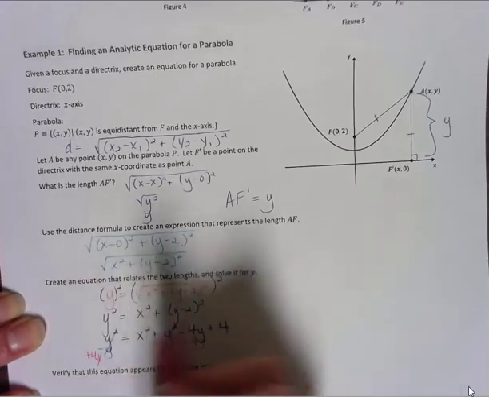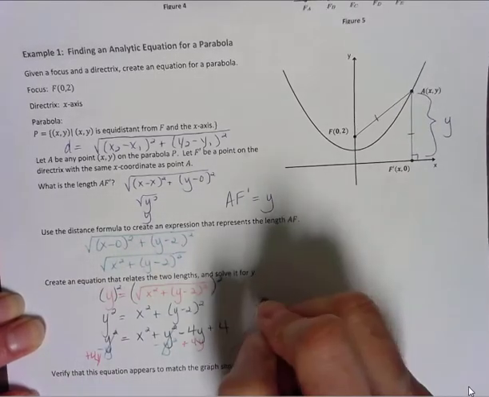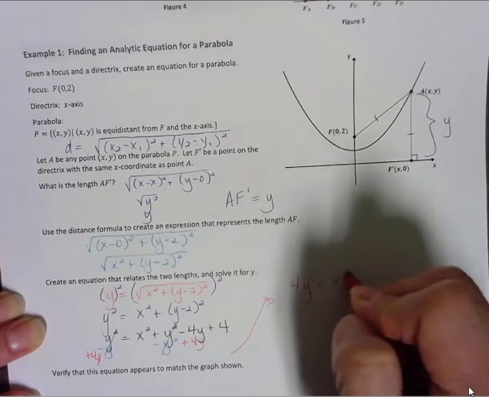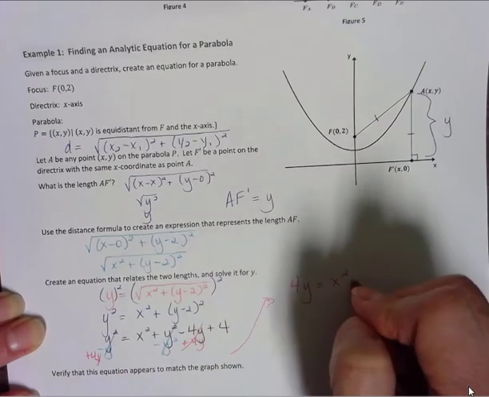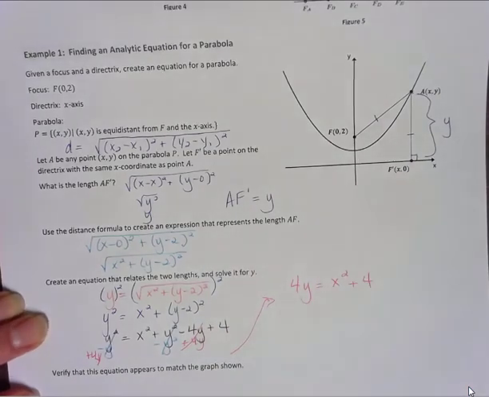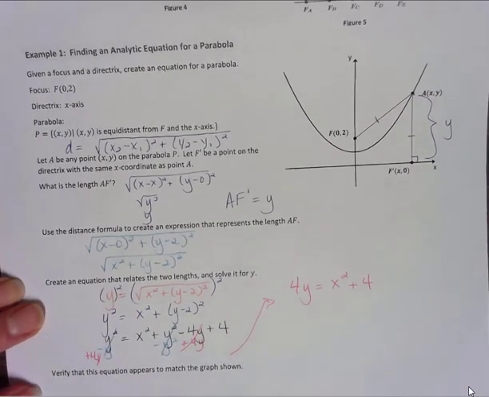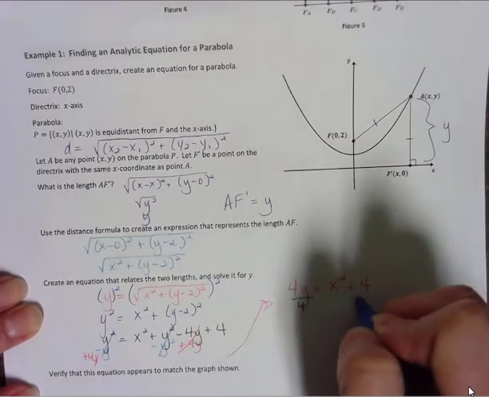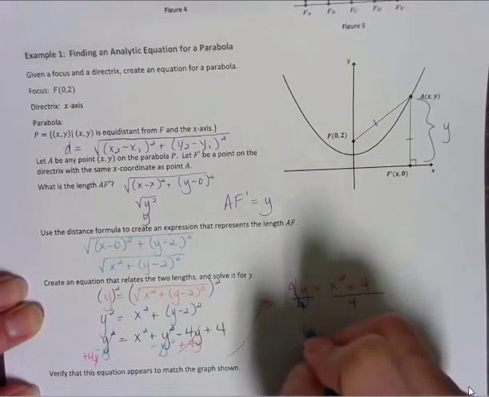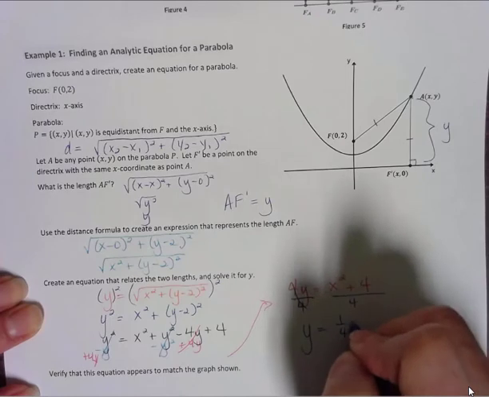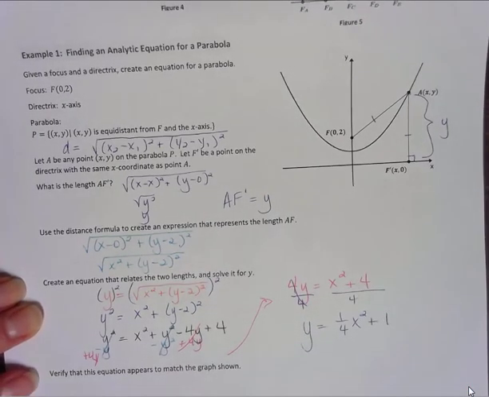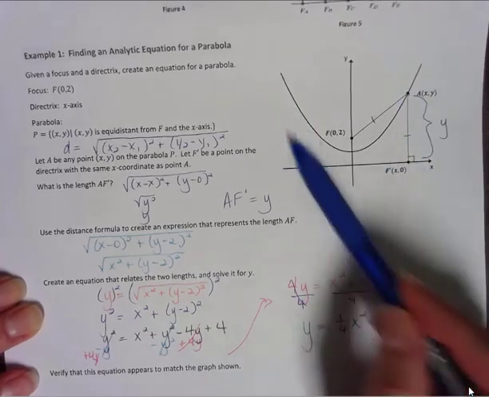Okay, and so now on this side, and I'm going to show my work up here, I have 4y is equal to x squared plus 4. And so then I'm almost done. My goal is again to solve for y. So I will divide by 4. And now I have y is equal to 1/4 x squared plus 1. And so that is the equation of this parabola.